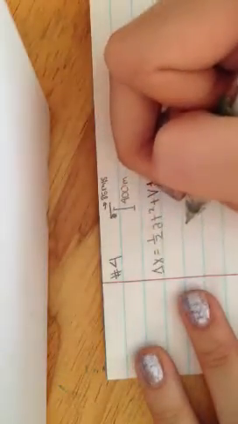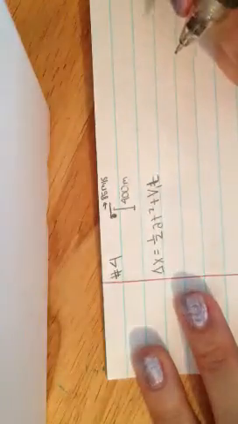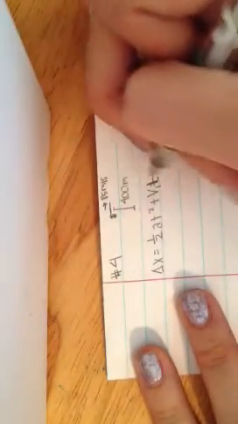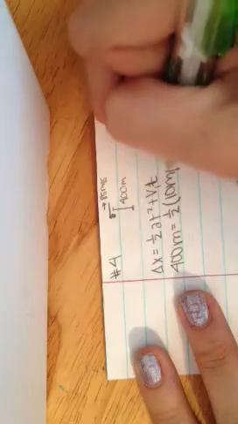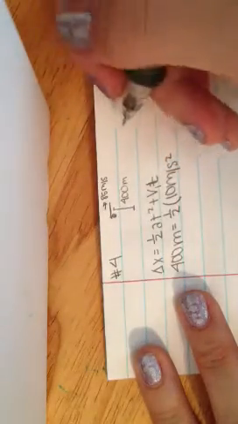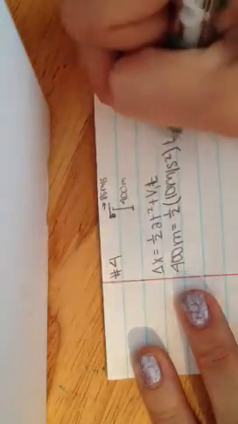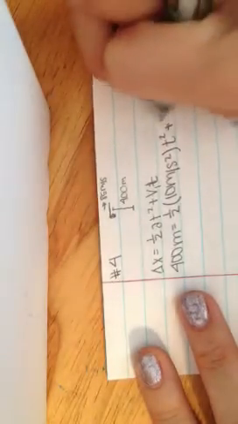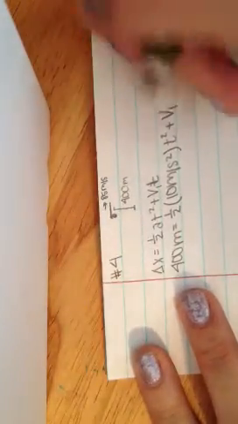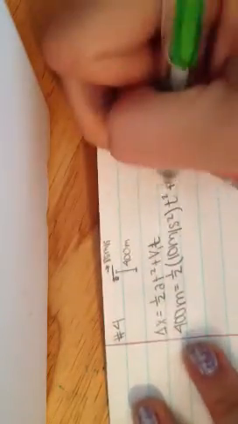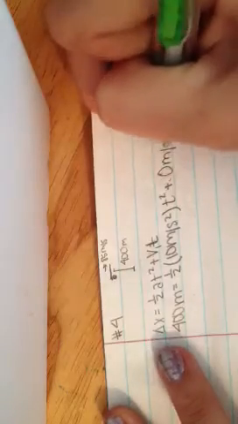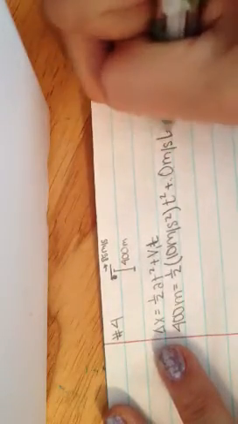So we're just going to work with the vertical components again. The change in x, the vertical component, is 400 meters equals 1/2 times 10 meters per second squared, because that's the downward acceleration due to gravity, times the time squared, plus the initial velocity, which is 0, times time.